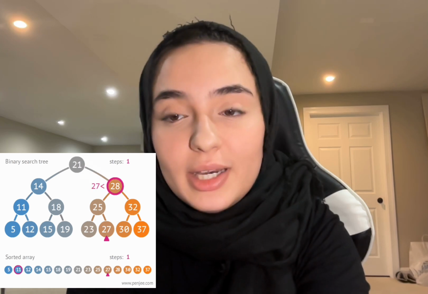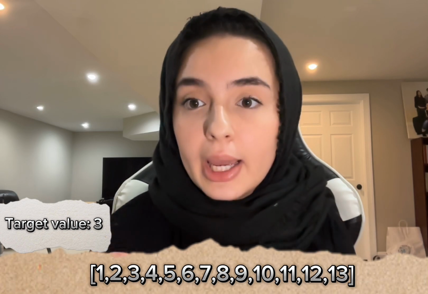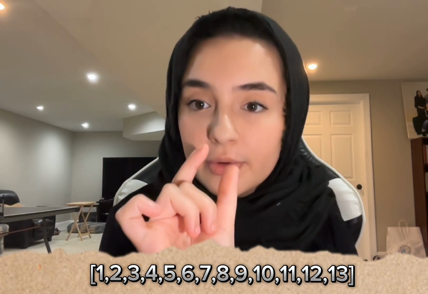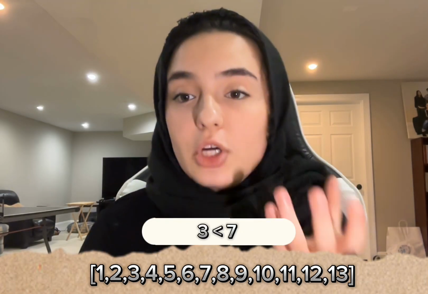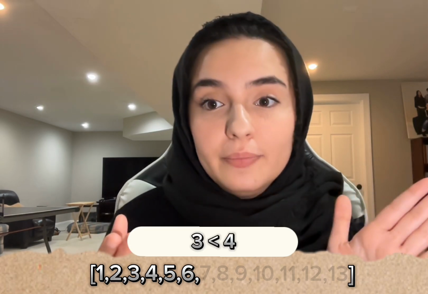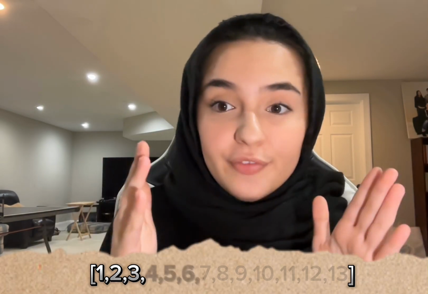The best example of that would be binary search. Binary search takes a sorted array and compares the middle element of the array with the target value. If the target value is smaller than the middle element of the array, that means that it's definitely in the left half of the array, which eliminates half of the search space every time you repeat this process.